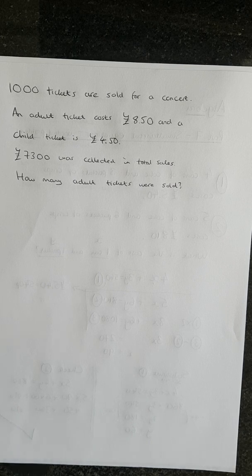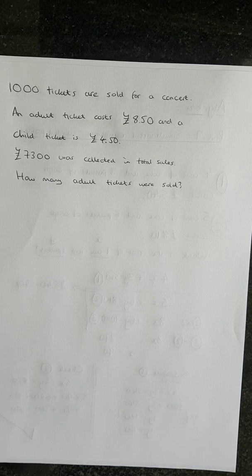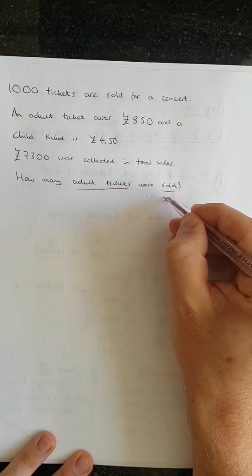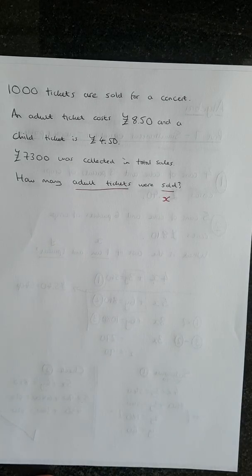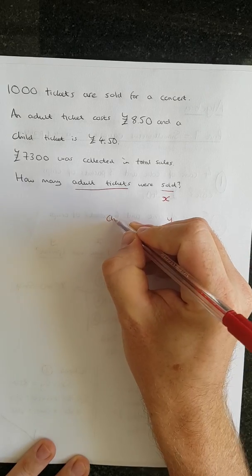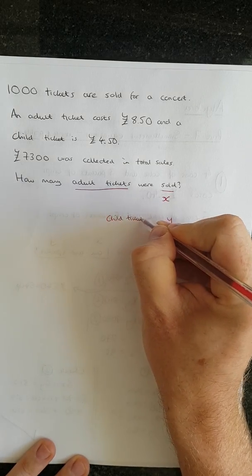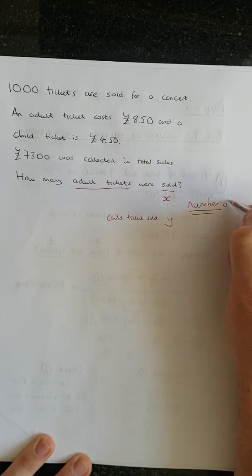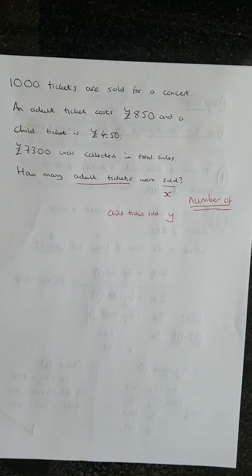Well, if I've got two variables here, what are they? Well, I want to know the adult tickets sold, so that must be x. So what's y? Well, that's the child tickets sold. And that's the number of them. Not the cost, because we know the cost already. Okay then.